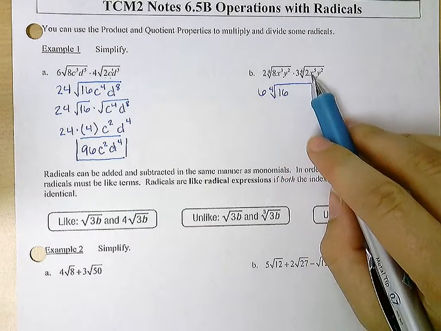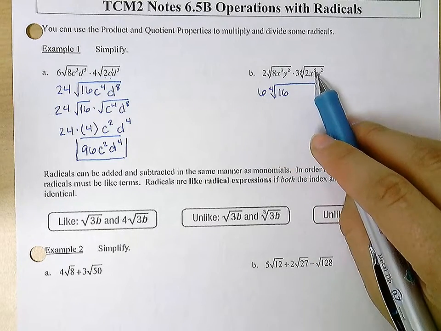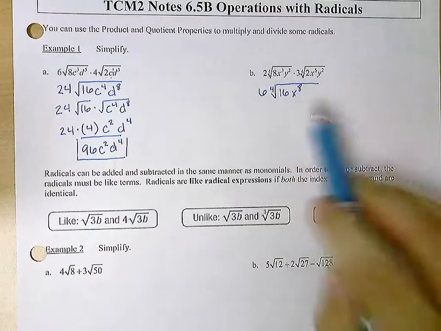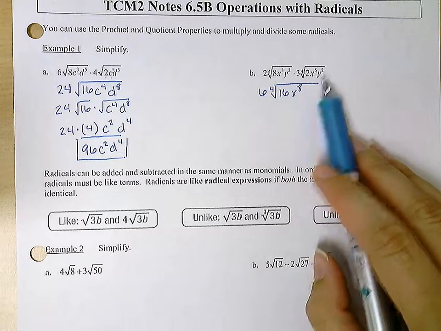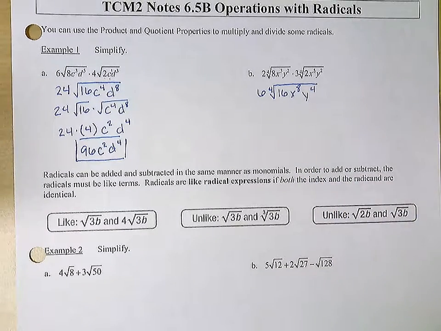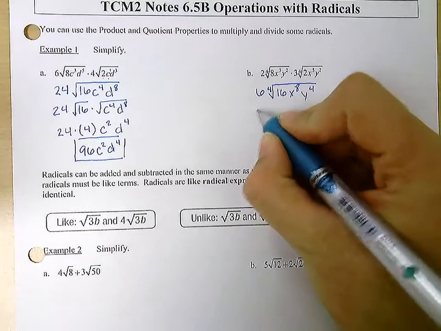X cubed times x to the 5th. Adding your exponents together, 3 plus 5 is 8. Y squared times y squared gives me y to the 4th. Again, I'm going to split this.